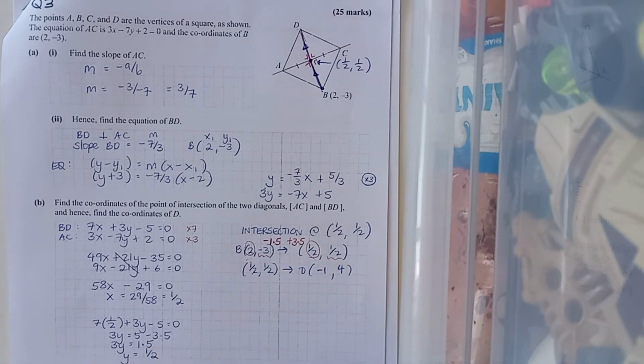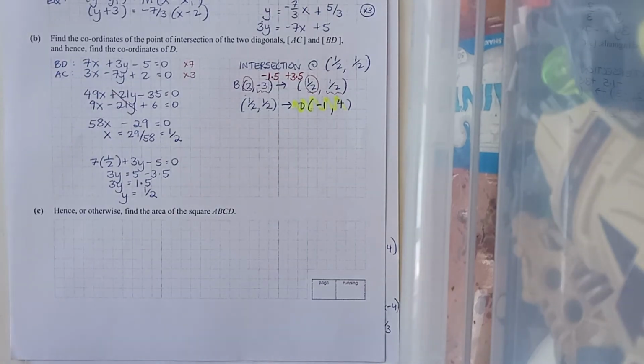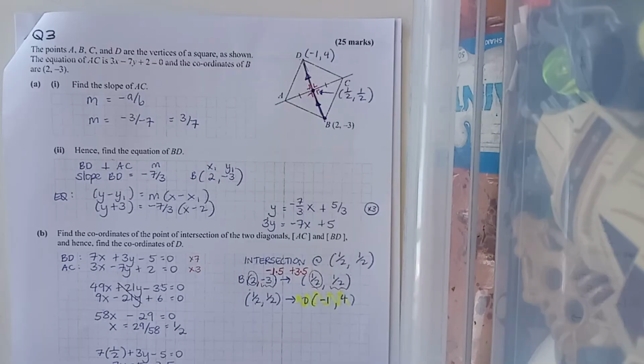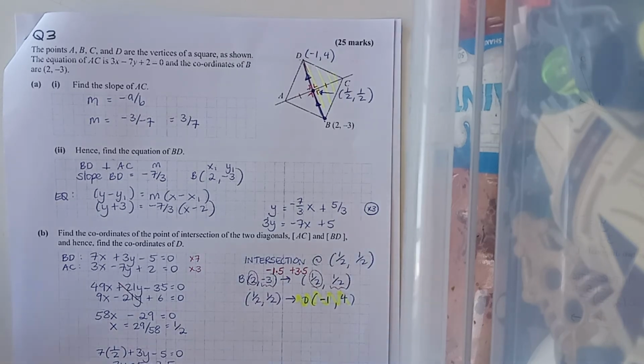Okay, so moving on to part C, it says hence or otherwise find the area of the square ABCD. So I think a sensible idea again here would be to go back and look at the diagram. When I think about area in terms of geometry, there's two main shapes that we tend to come back to a lot. They're circles and triangles. There's no circles here, but there are definitely some triangles. So it might be quite useful to figure out the area of one of the triangles and then just double it to get the area of the square, okay?